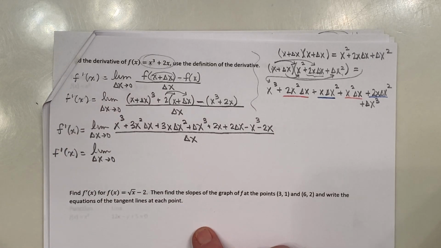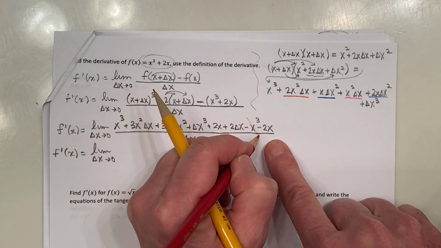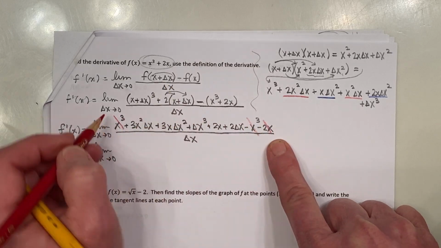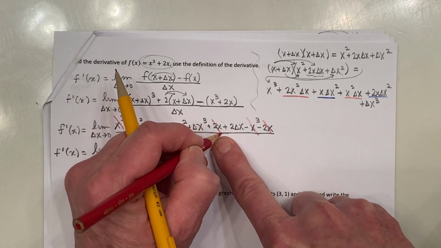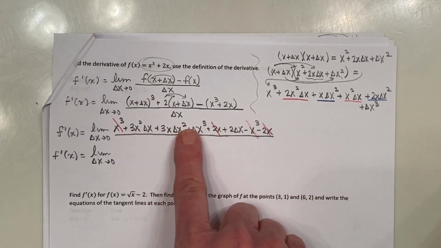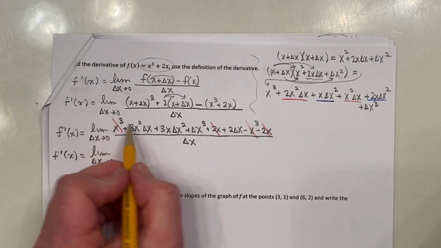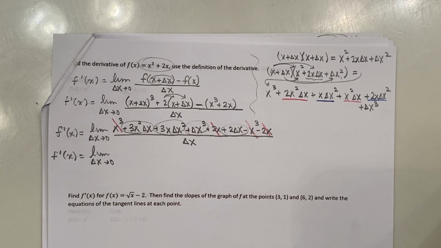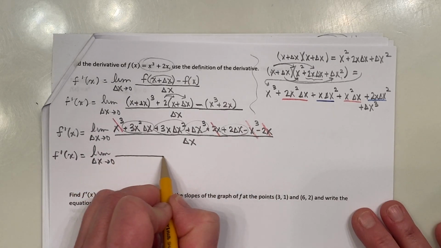All right, let's see what cancels. We should be able to cancel the function. So x cubed and x cubed will cancel. Well, that's a minus. Minus 2x, and there should be a positive. There it is. All remaining terms should have a delta x in it. So we've got 1, 2, 3, 4 terms with the delta x. Let's pull that up front.